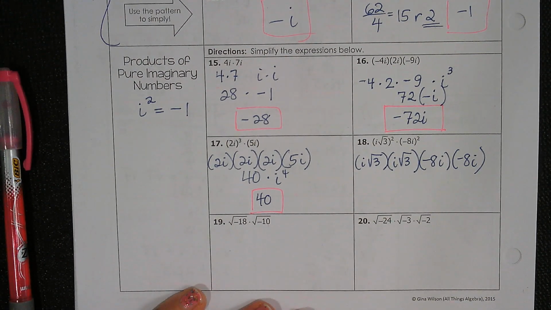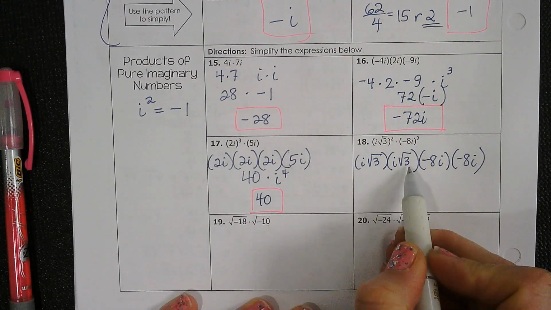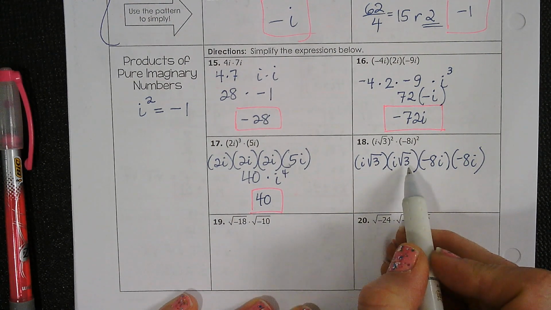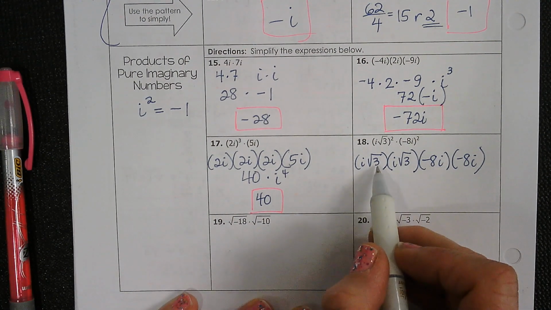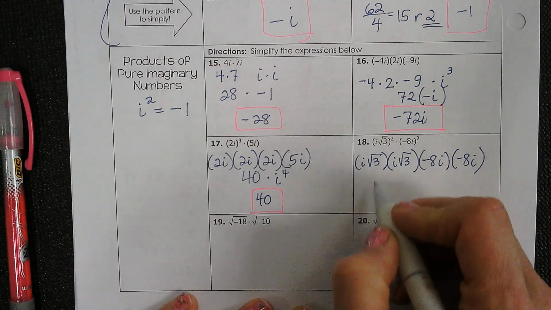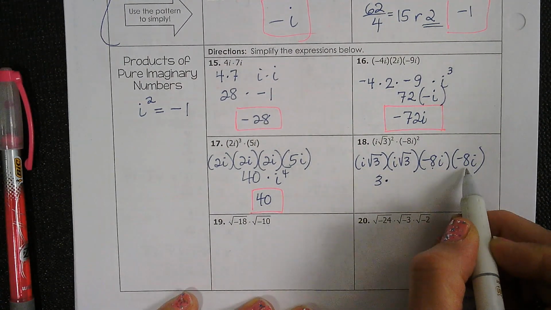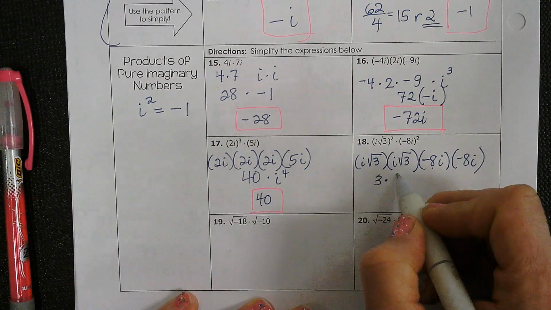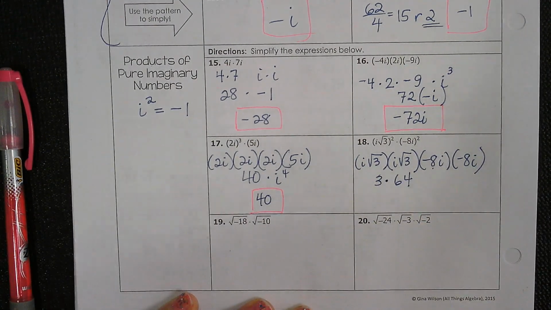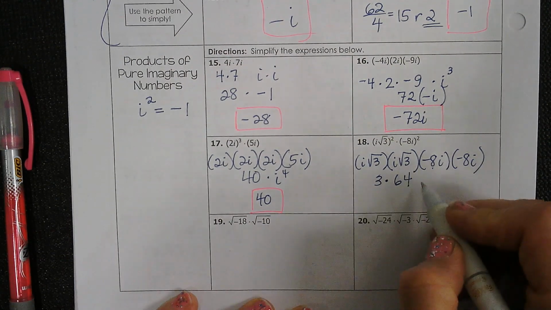Of course, I would ask you at this point, what would you do next? You would multiply. So what is root 3 times root 3? It's a regular 3, right? Or you could do root 9, which is also a regular 3. Okay? And then -8 times -8 is 64. And I have how many i's? 1, 2, 3, 4.